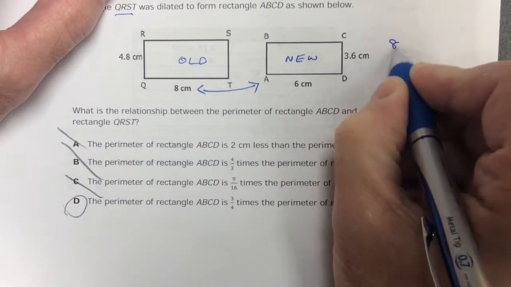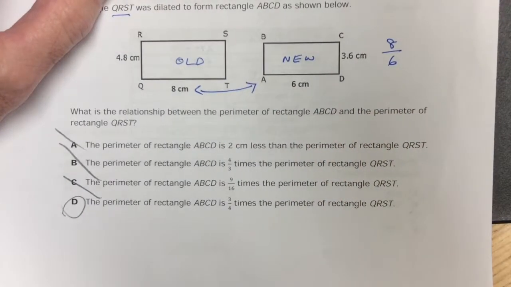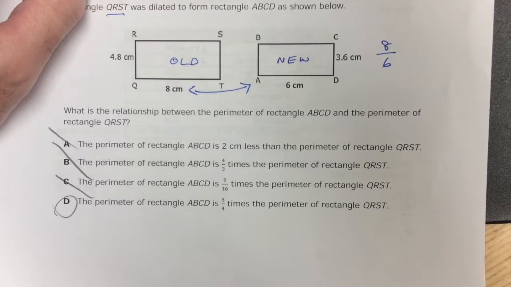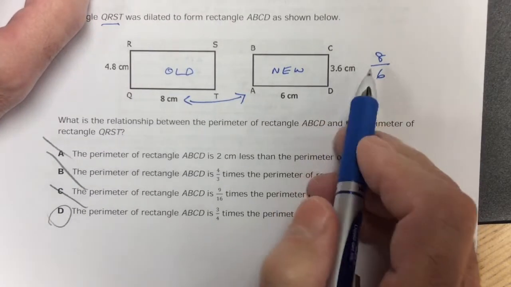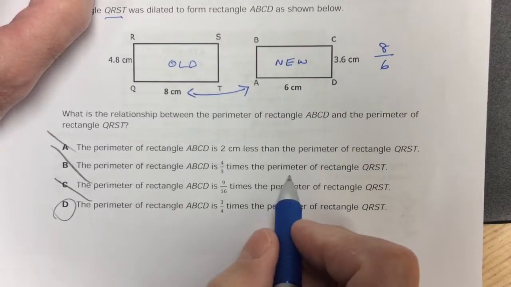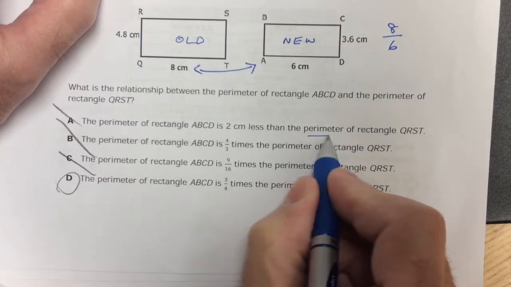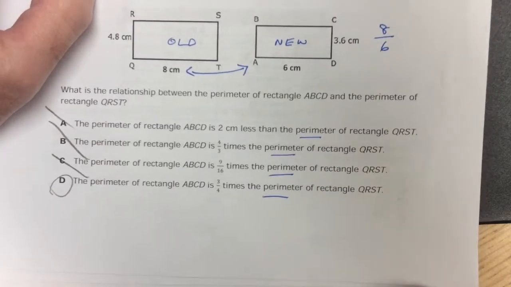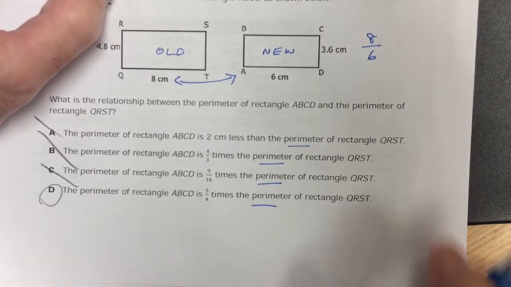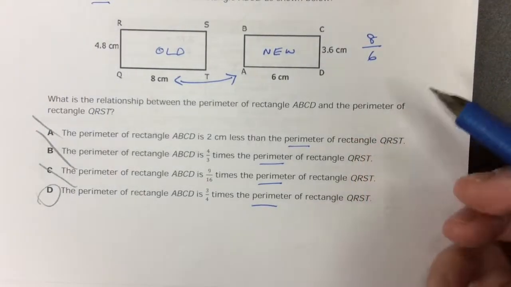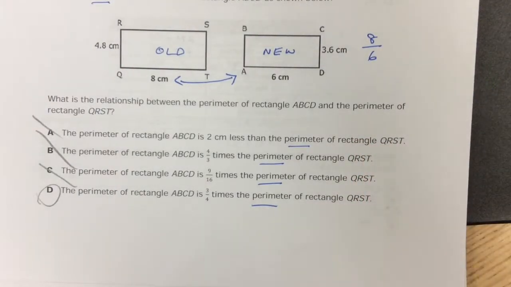So it's old divided by new. So the scale factor is 8/6, which is also the perimeter. So these are all perimeter, and the perimeter is the same as the scale factor, so I'm looking for an answer that's equivalent to 8/6.